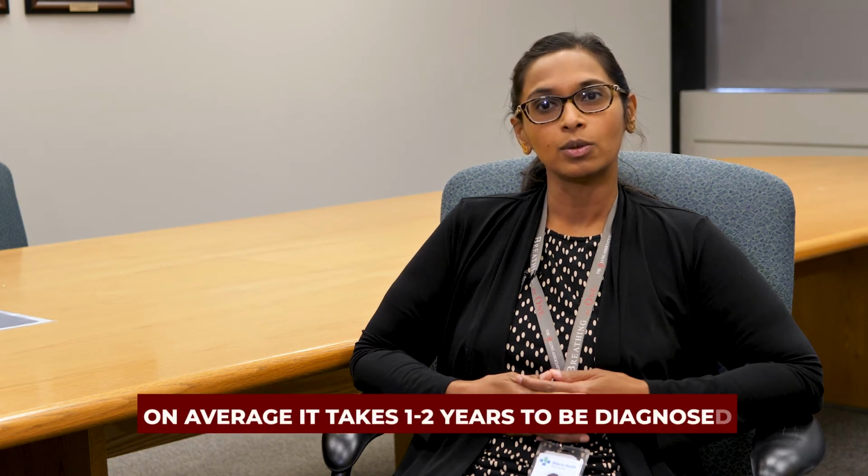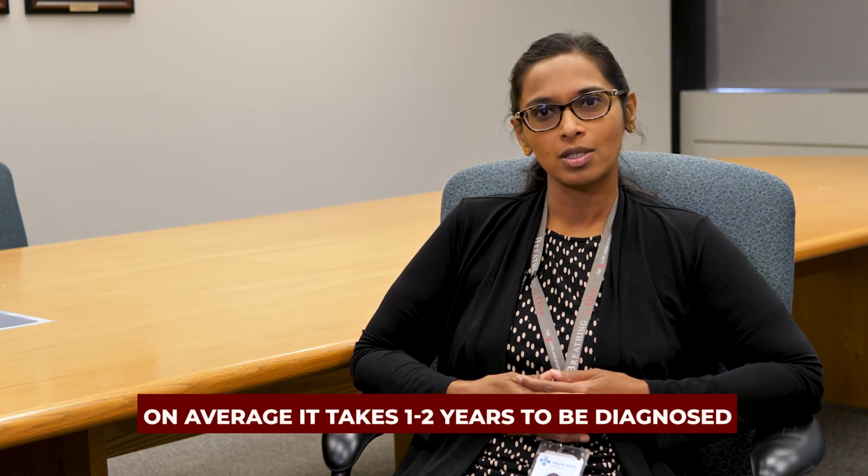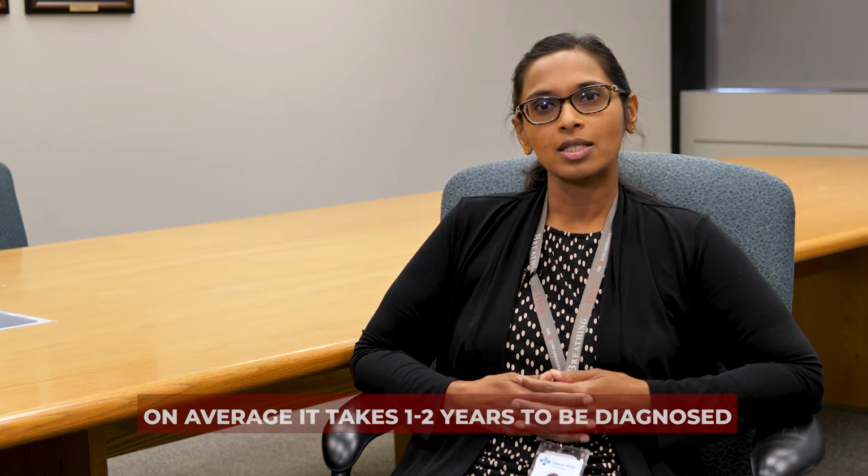And this is one of the reasons why I think the diagnosis of interstitial lung diseases or pulmonary fibrosis, IPF, takes a while. And we know from research that on average, it takes about a year to 2 years from symptom onset to diagnosis. And this is where I think the scientific community is focused. We want to make sure that we're raising awareness amongst the patient community, amongst the physician communities to reduce this time. Because the sooner you get diagnosed, the sooner you can start therapies and hopefully get good outcomes.